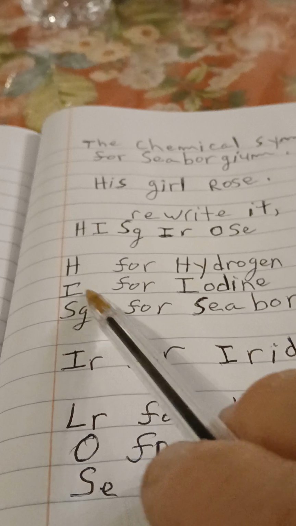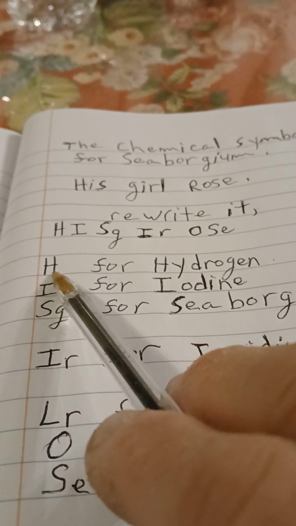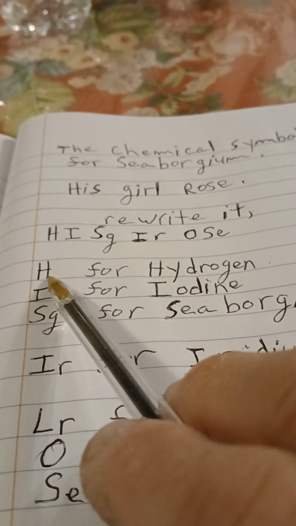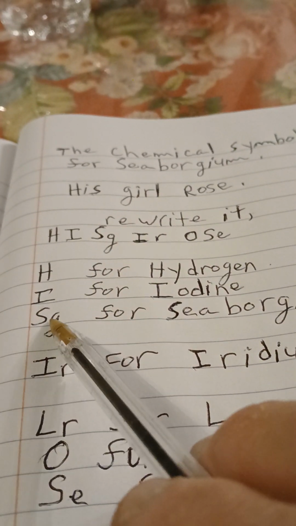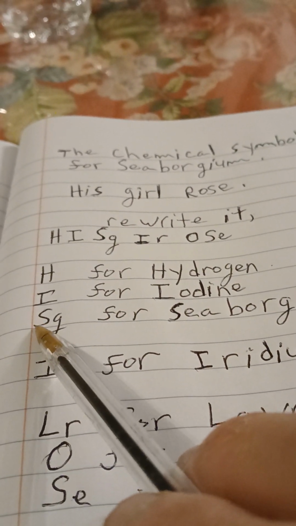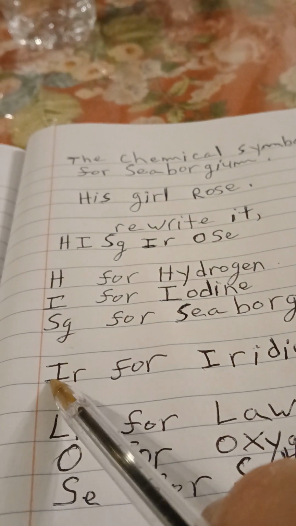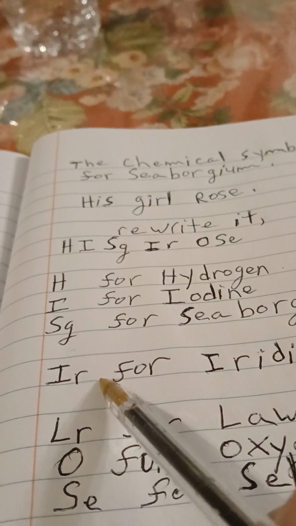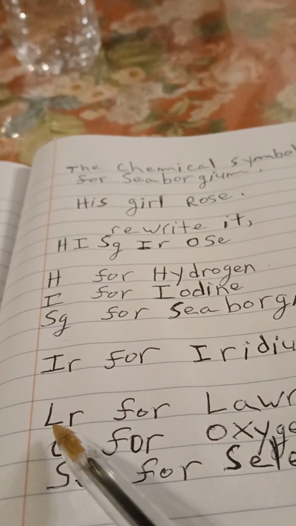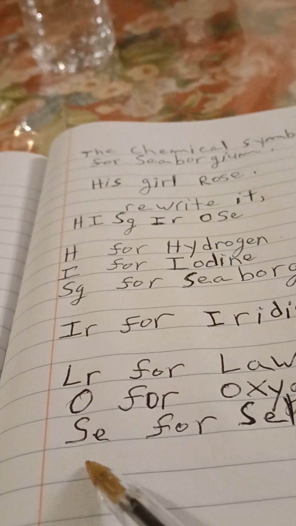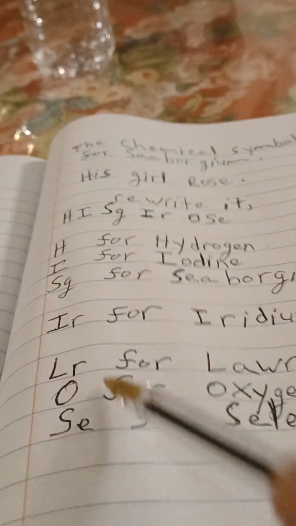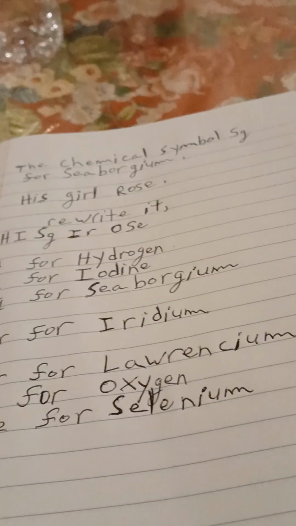And remember, if it has one letter, it's capitalized, the chemical symbol. If it has two letters, the first letter is capitalized, and the second letter is lowercase. Capitalized I and a small r. Capitalized L and a small r. Capitalized O. Capitalized S and a small e. See how it works? So keep that in mind. That's the way you rewrite it. And it fits in.